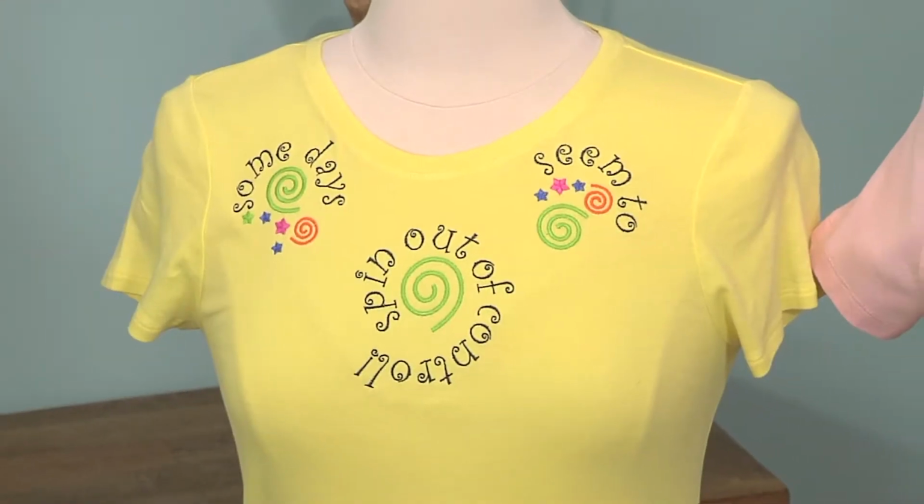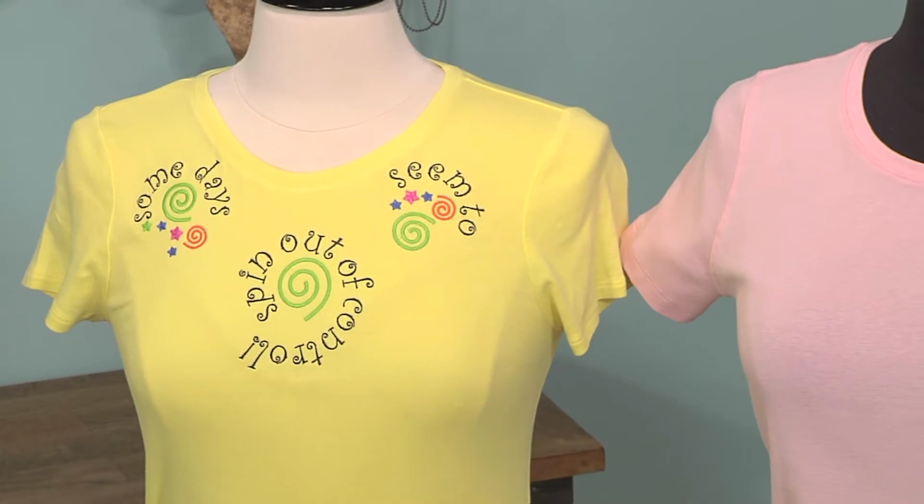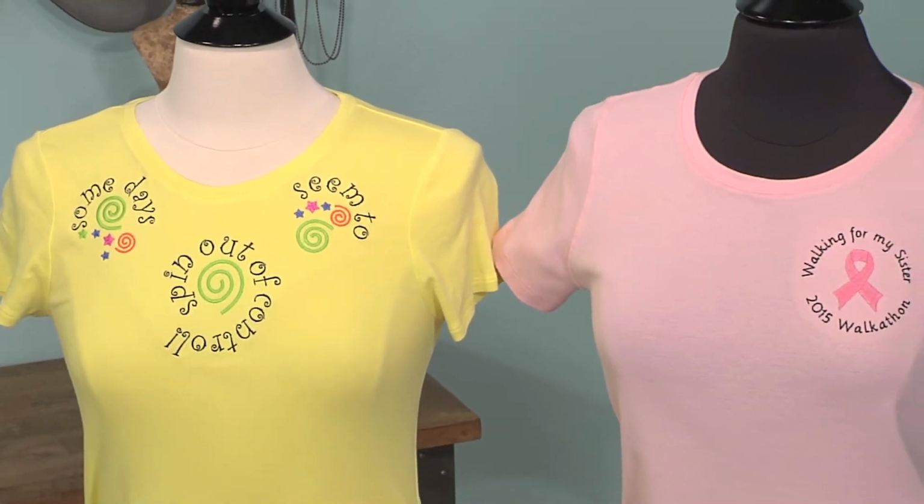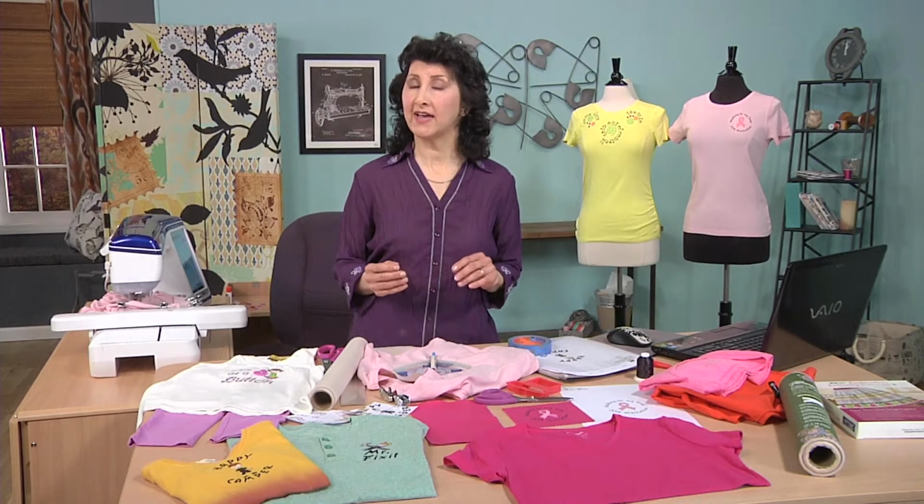Now we have a lot of things built into our machines, but we've also got the opportunity to use embroidery software. So today I thought I'd start by showing you just a little bit of a computer embroidery software program that works for most home machine formats and allows you to put designs together with lettering.